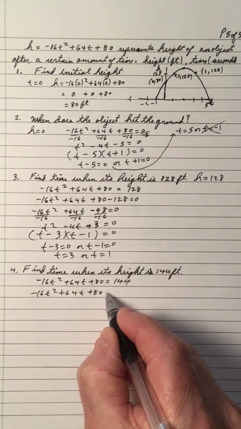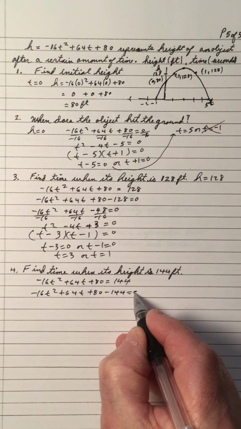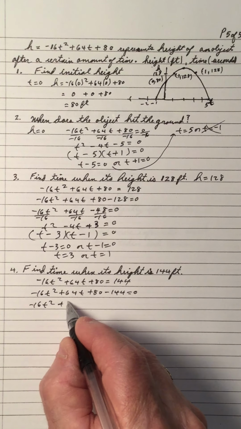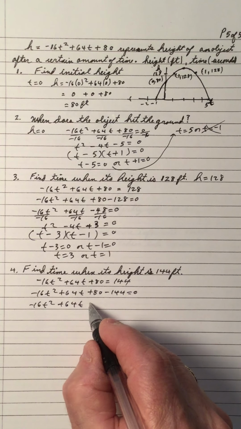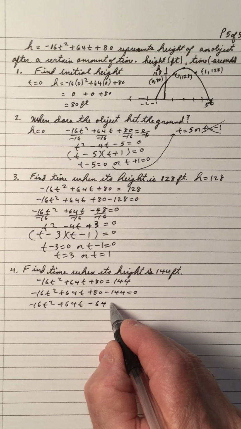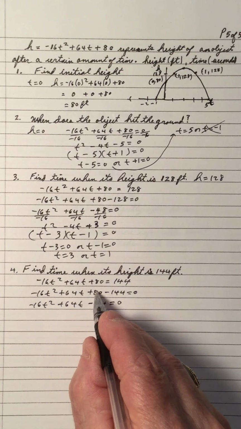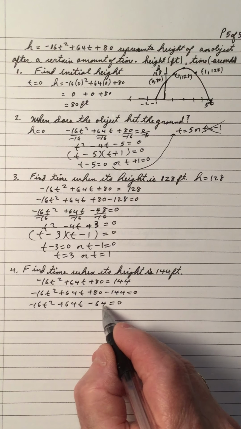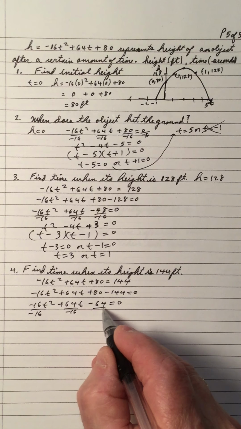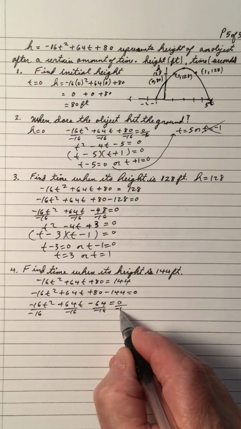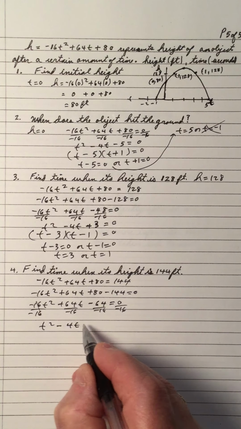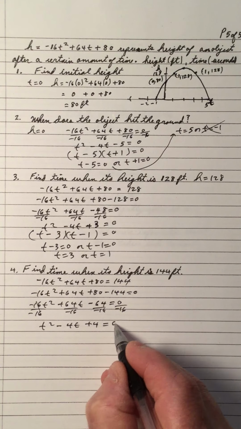Just take our time. 144 moves over to become negative 144, and that's a minus 64 equals 0. 80 subtract 144 is the negative 64. We divide by negative 16. And we get t squared minus 4t plus 4 equals 0.